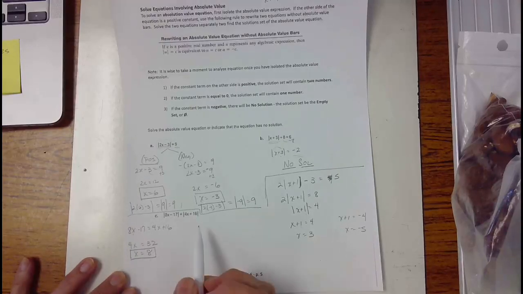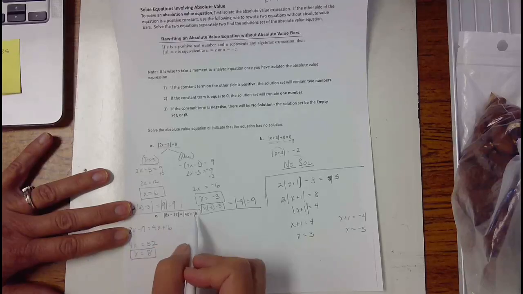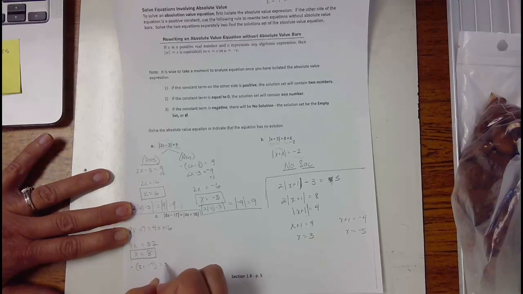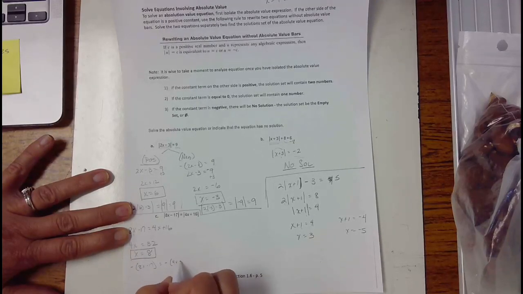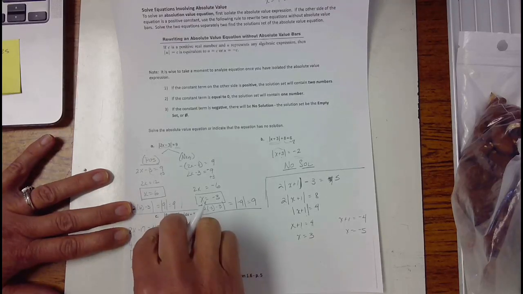Now if I think about in terms of what happens if inside here we're both negative. So if I have this as a negative times 8x minus 17 is equal to a negative times 4x plus 16, and I distribute, I could actually multiply both sides by negative right now, and I'd get the same thing I had before.